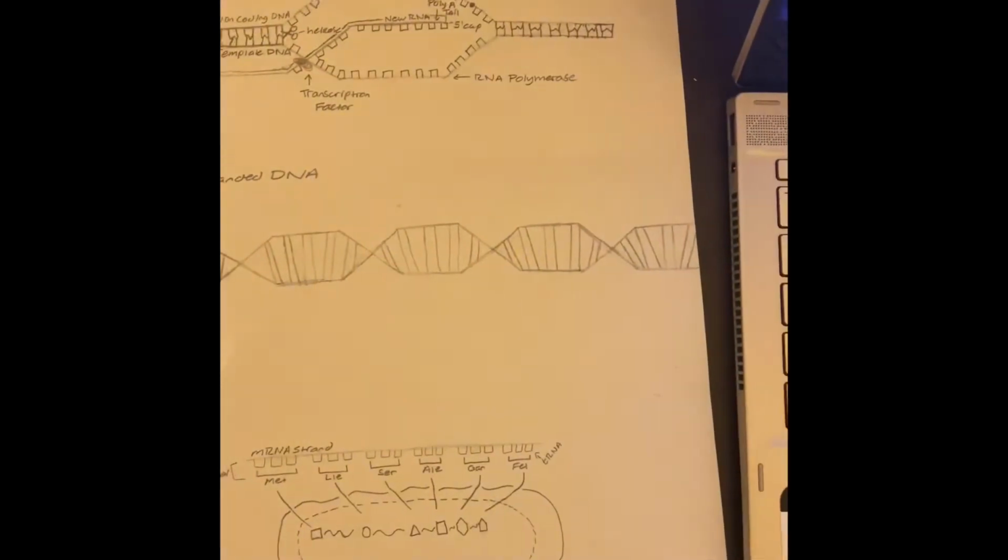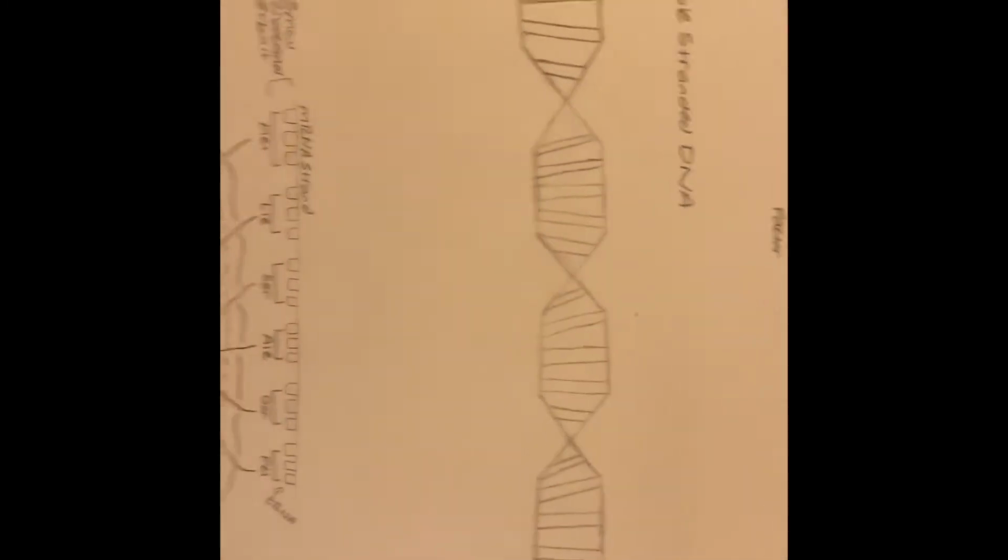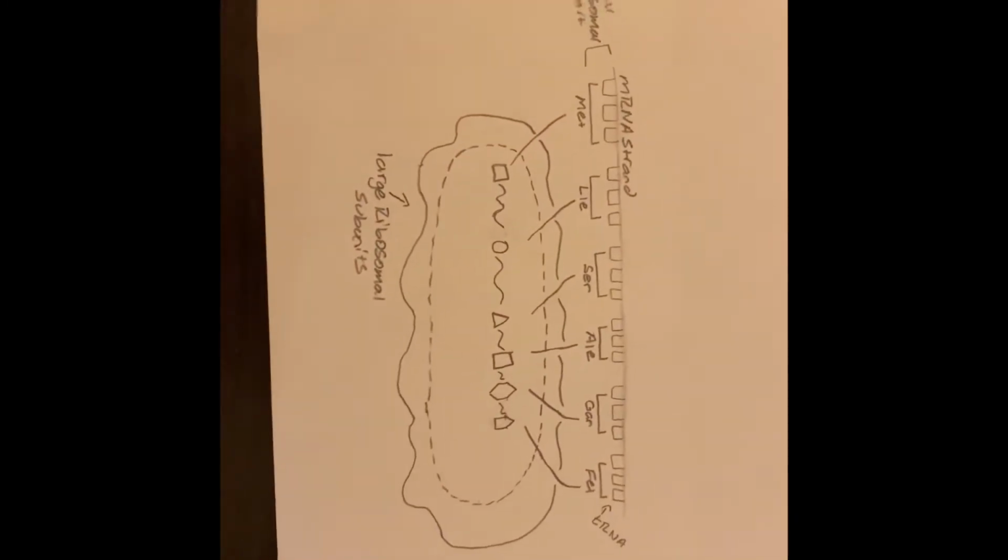So this is my model, and sorry for turning it in very late. Here you can see the model separately with all the vocab, and this is the double-stranded DNA. Then this is the final model piece.